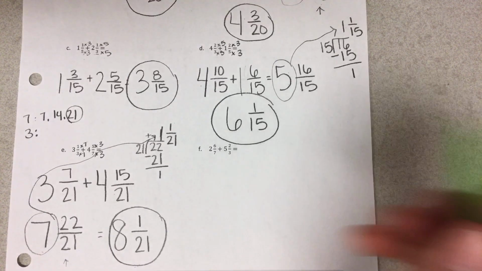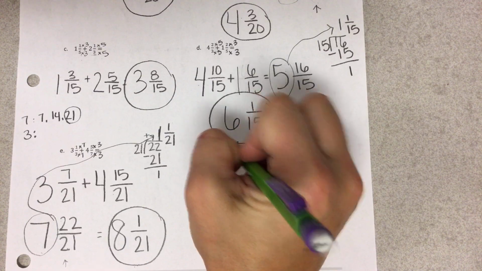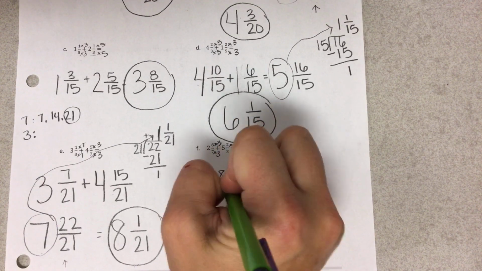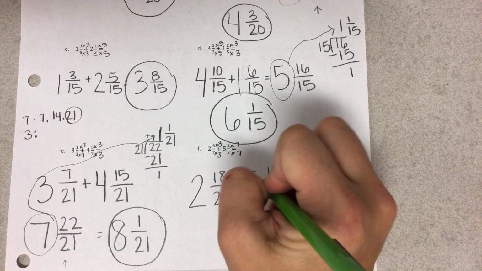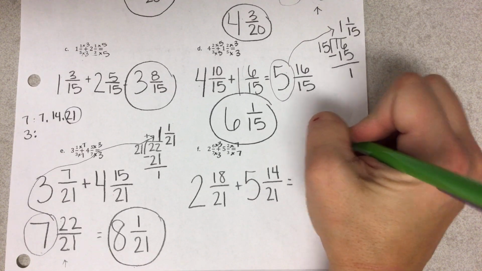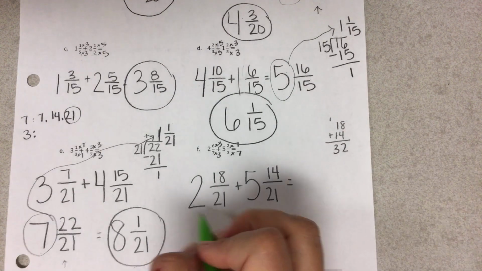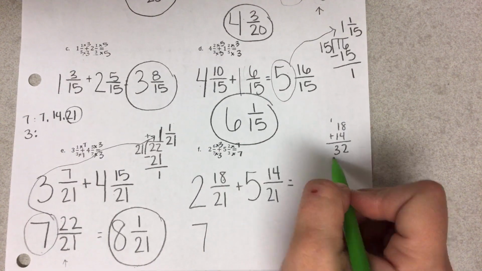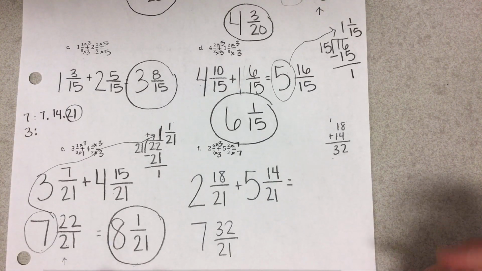Okay, same thing here. Multiply this fraction by 3, this fraction by 7, because 21 is going to be my common denominator. Don't forget that whole number. 2 and 18/21 plus 5 and 14/21. Okay, I'm just going to do 18 plus 14 real quick. 8, 9, 10, 11, 12, carry that 1, 1, 2, 3, 32. So this is going to be 2 plus 5 is 7, and then I had 18 plus 14 is going to be 32/21.